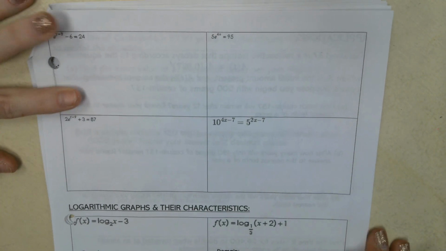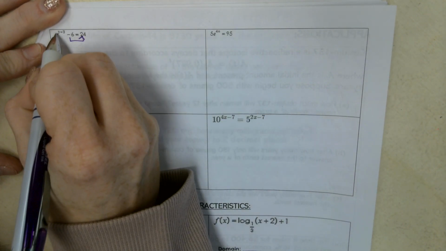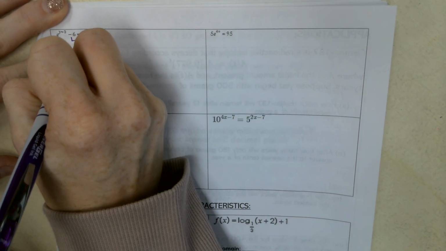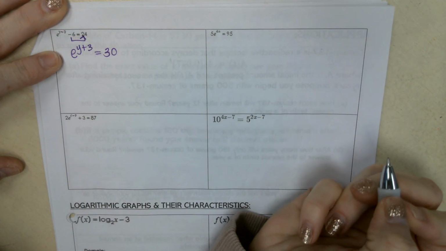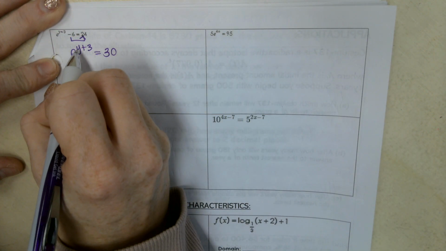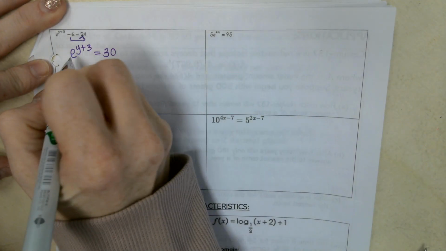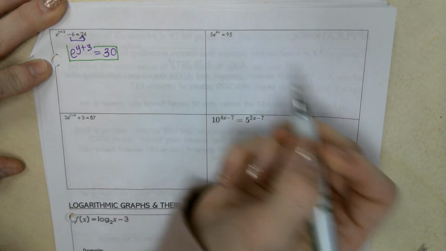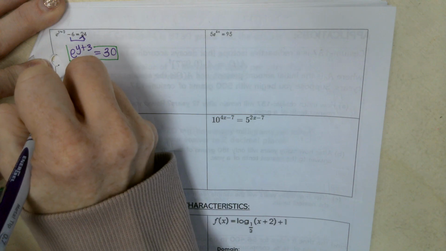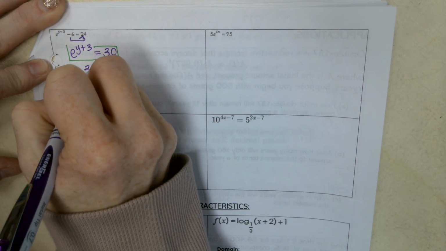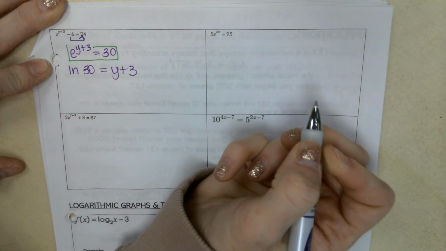Right here, I want to move this to the other side. I'm trying to isolate my variable. So I have e to the y plus 3 power is now equal to 30. Now, I'm trying to get up here in this exponent, and I cannot do that unless I get rid of this exponential. So I'm going to turn this into logarithmic form, and when I take log base e, that is the natural log, that's going to be the natural log of 30 equals y plus 3.